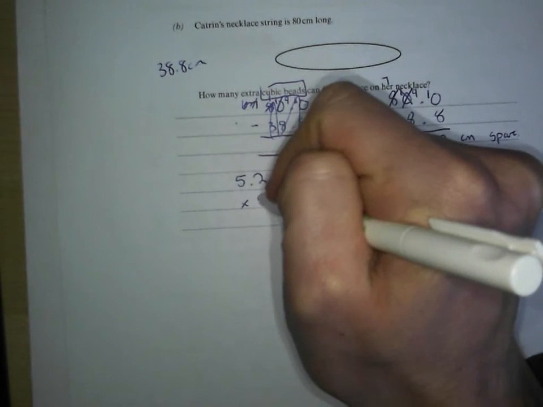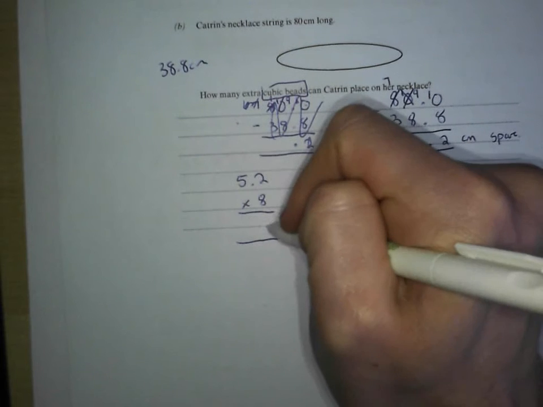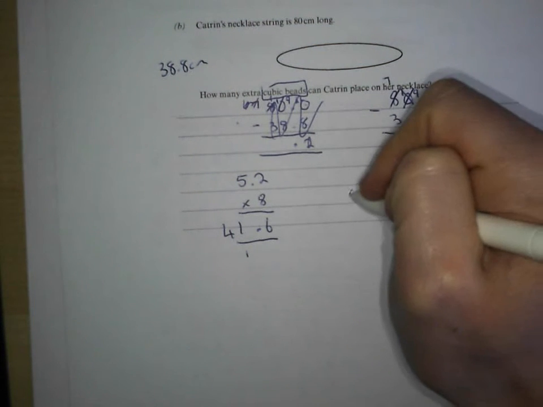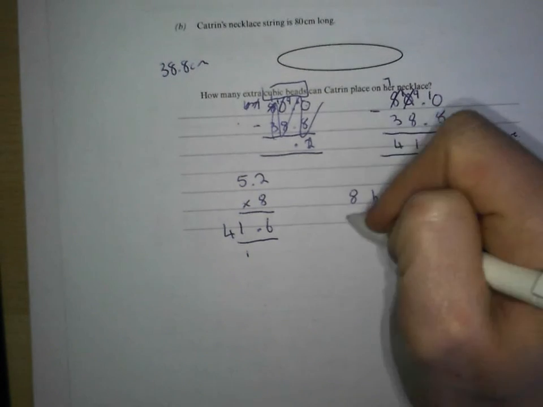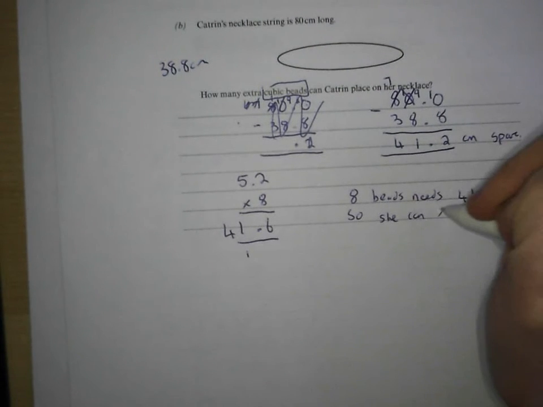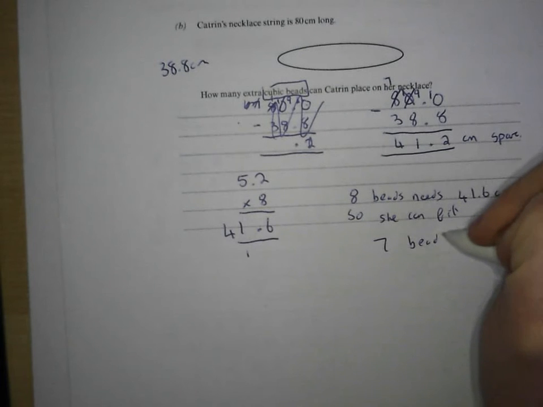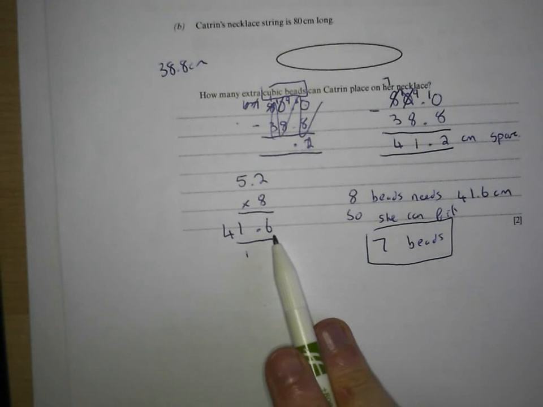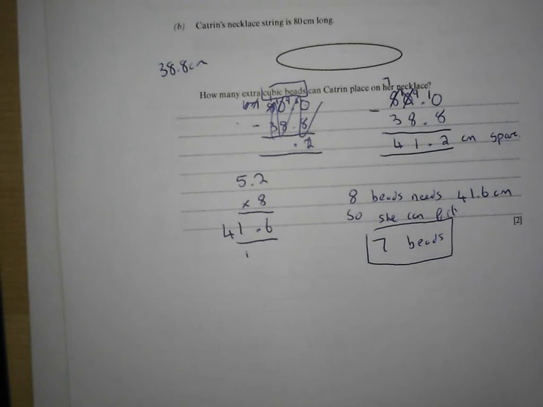So if I try timesing it by 8, what do we get here? 8 times 2, 16. Put me dot, carry me 1. 8 times 5 is 40, plus me 1, 41.6. Oh, unlucky. She's just missed out on that one. So I'm going to say 8 beads needs 41.6 centimetres. She doesn't have it, so she can fit 7 beads. She's just missed out on that 8, but she's only missed out by 0.4 centimetres, so she can certainly fit on 7 beads. And that is that.